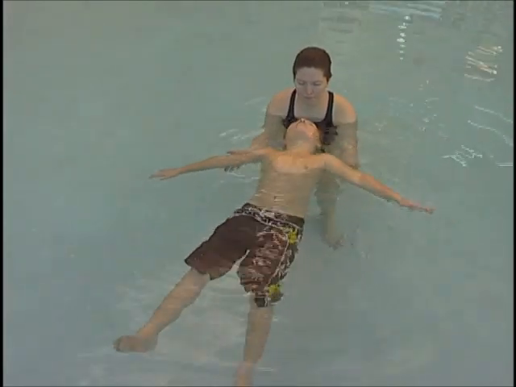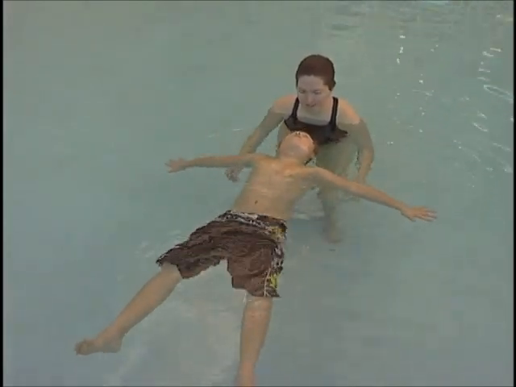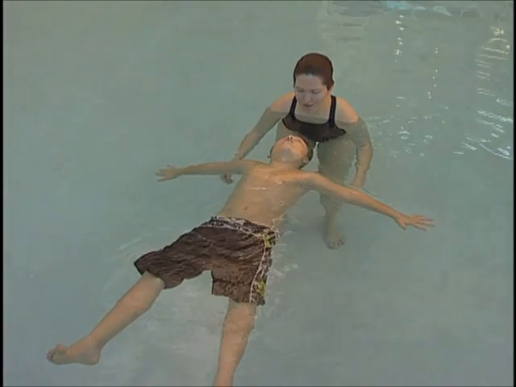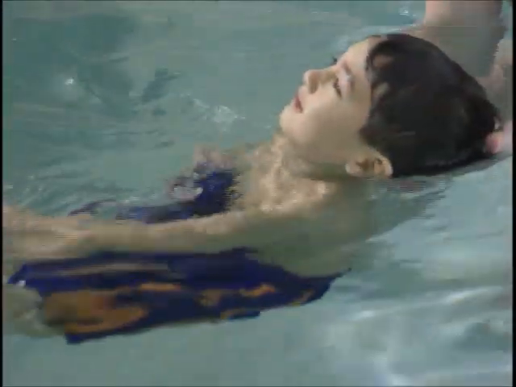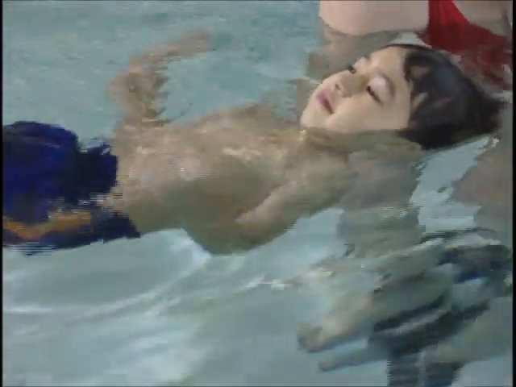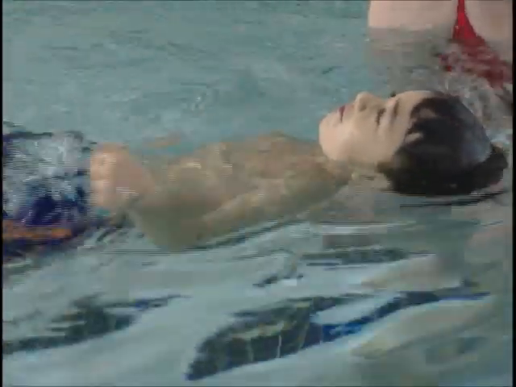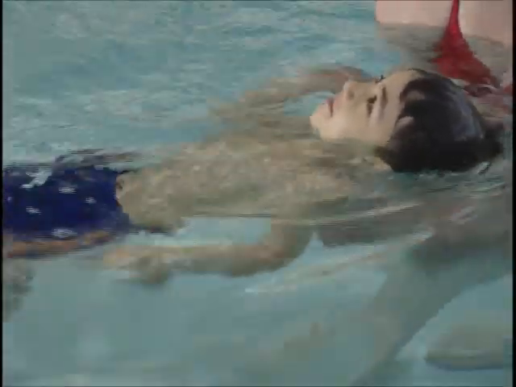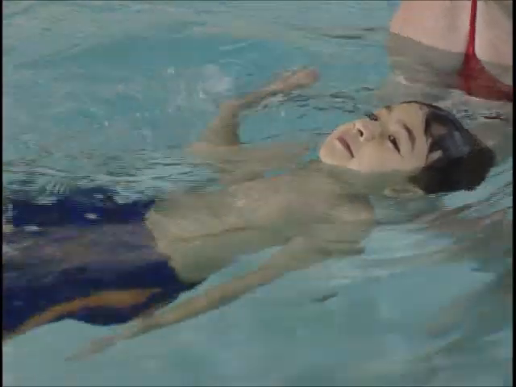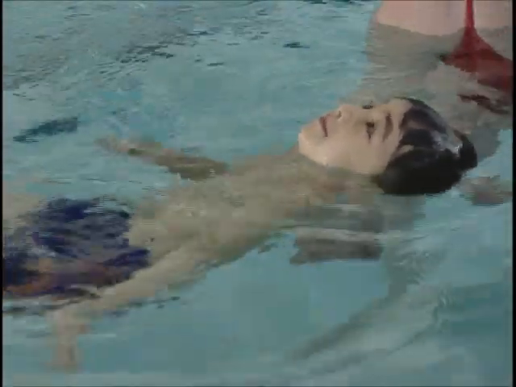Now let's take a look at swimming on the back to see how the basic progressions develop. Your students may be uncomfortable when they're first learning this skill. Often, their bodies jackknife and their buttocks go down as they raise their heads. That's fine. That's often part of the process of learning this skill.